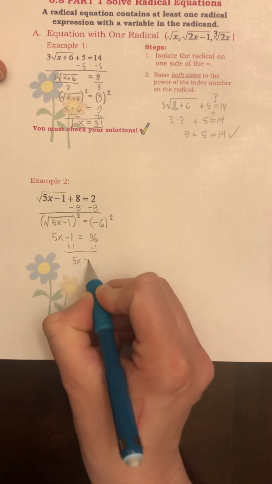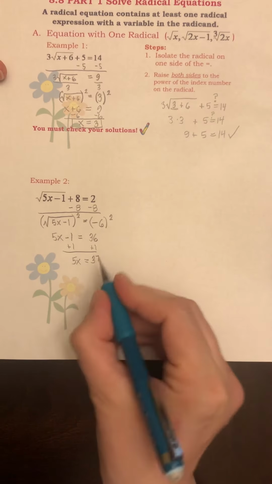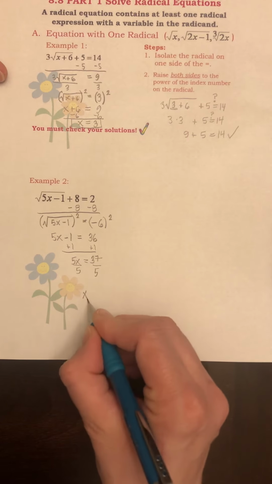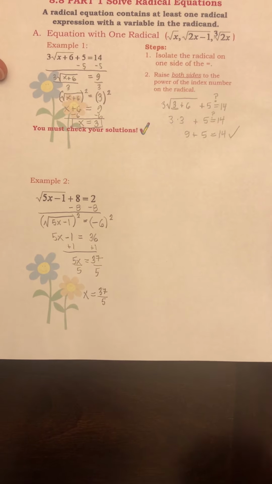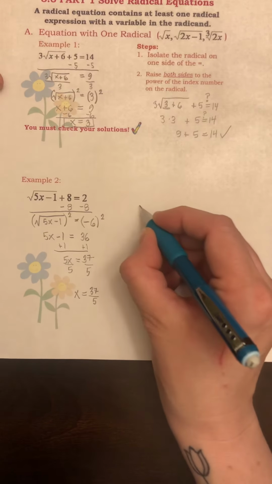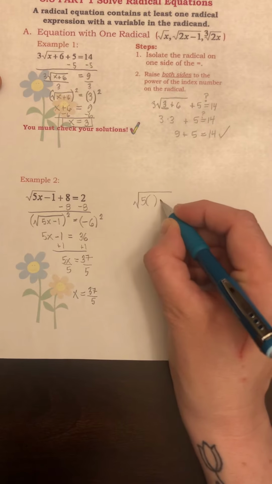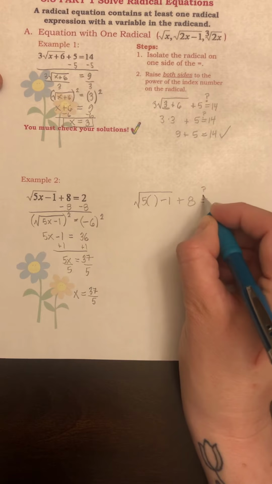So now I have 5x equals 37. Oops. And then I'm going to divide by 5. And I'm going to get that x is 37 over 5, which seems like a viable answer. But let's go back to the beginning, and we're going to plug it in just a moment to see if it works.